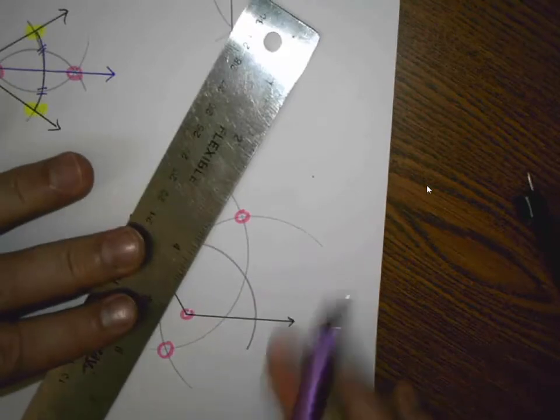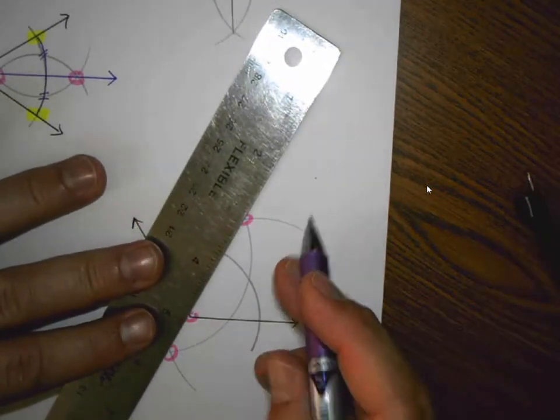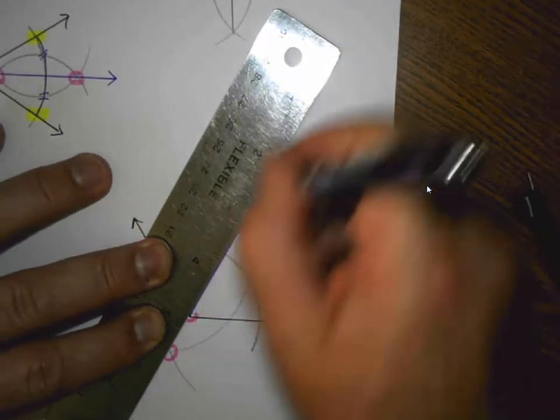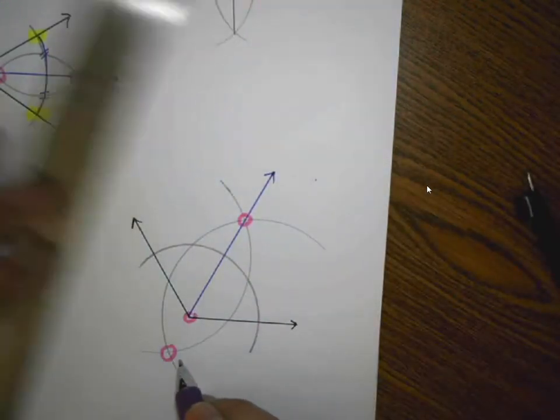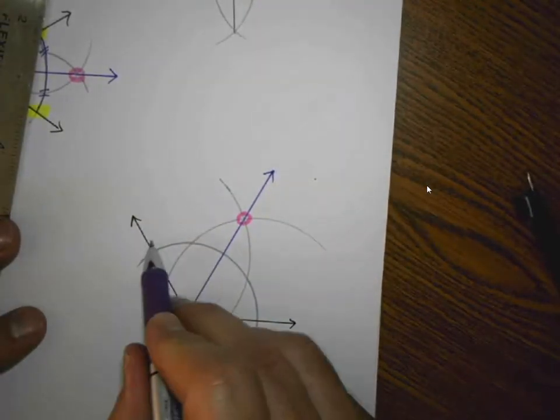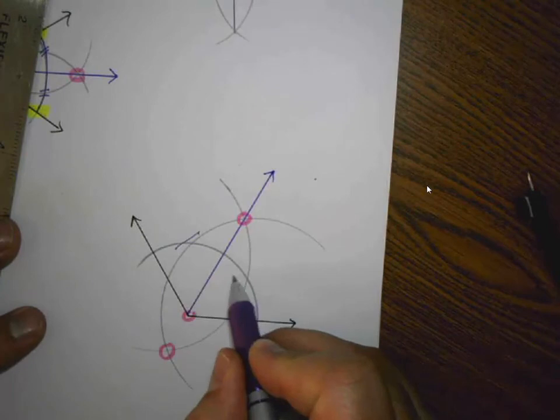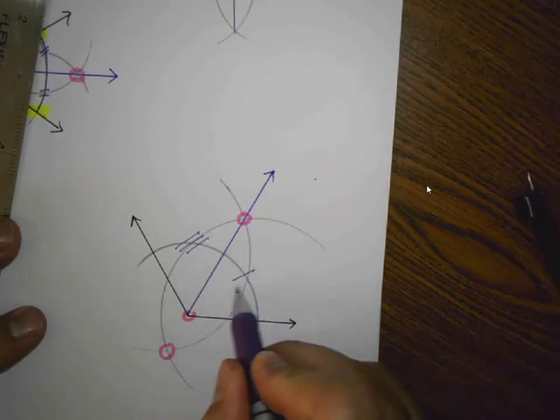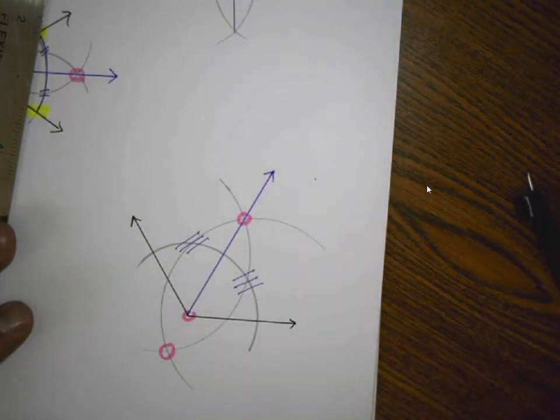Thus, when I produce the ray that's formed by these 3 points, I'm going to go from the vertex out as opposed to including this point out here. I produce a ray that bisects this angle, cuts this angle into two congruent angles.